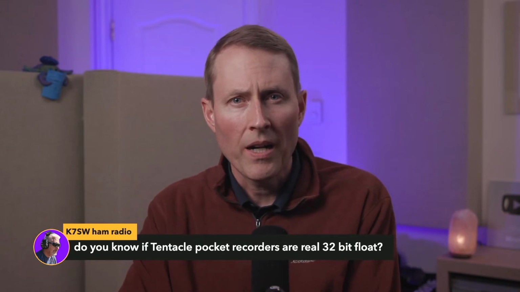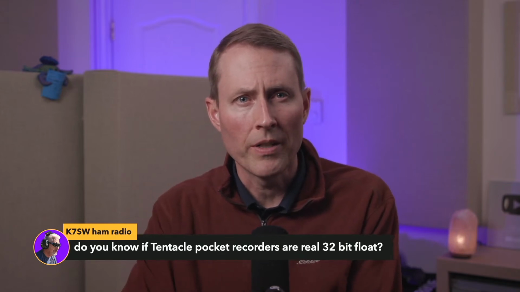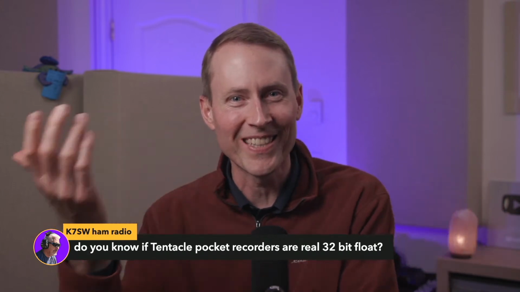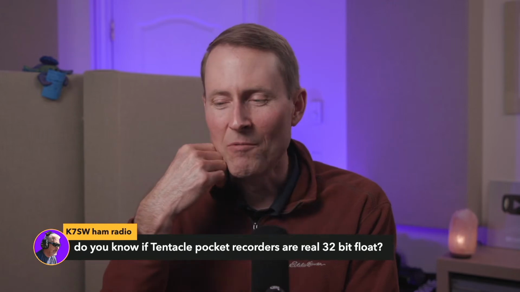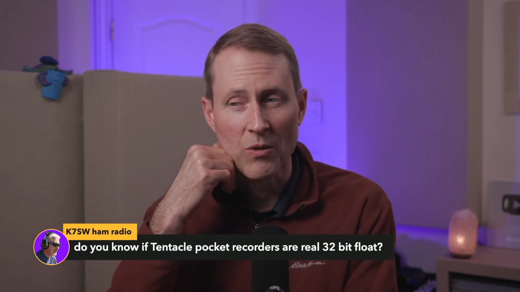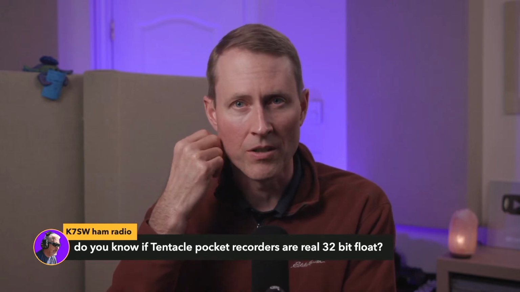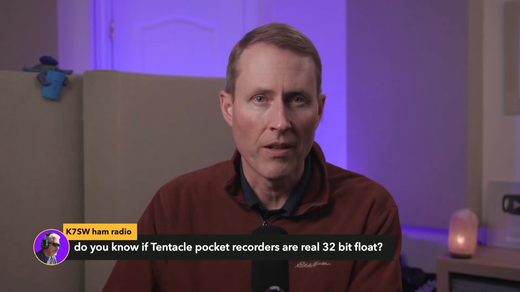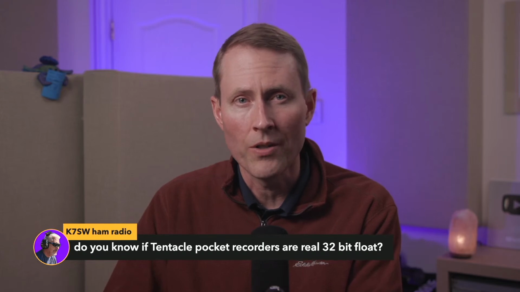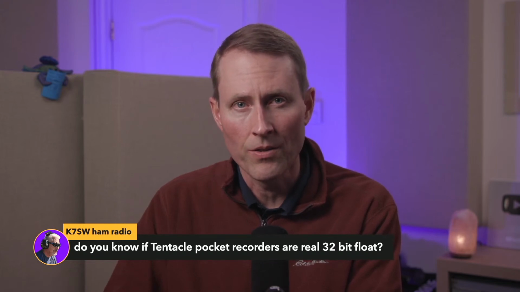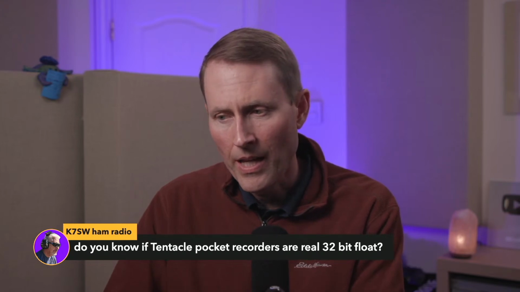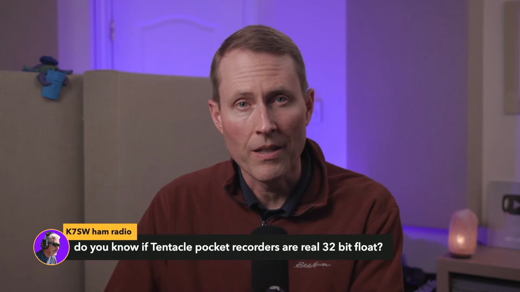Do you know if Tentacle pocket recorders are real 32-bit float? Yeah, well, see, now we have to say real 32-bit float because they don't specify. I really should call it wide dynamic range recording or multi-converter wide dynamic range or something, but 32-bit float is just the file container. I think that the Tentacle pocket recorders are using multiple analog to digital converters. Yeah, that's my guess. I think they are. They were hard to clip.